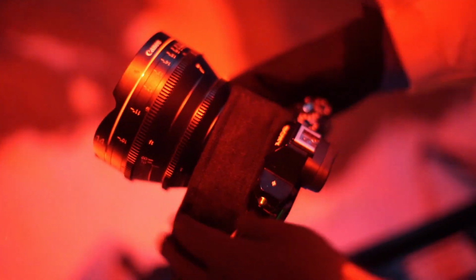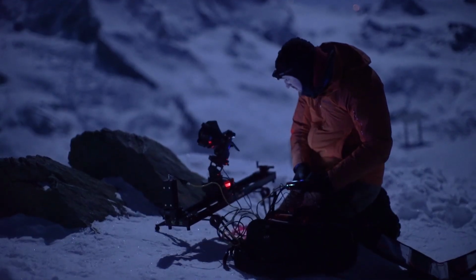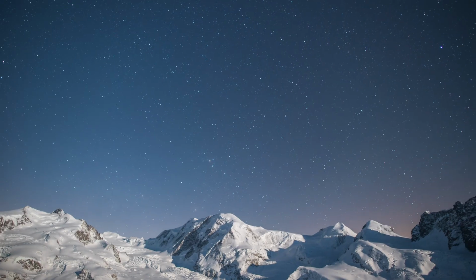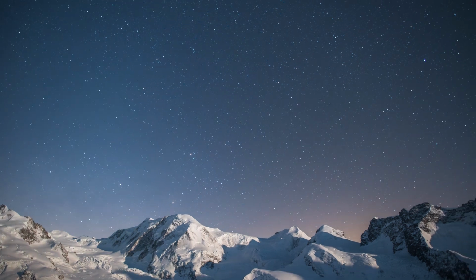The bright side of the story is that the client loved the first 15 seconds of the shot, and it's exactly what they were looking for. So even though we lost power at the very end of the sequence, we were able to get the shot that the client ultimately wanted.